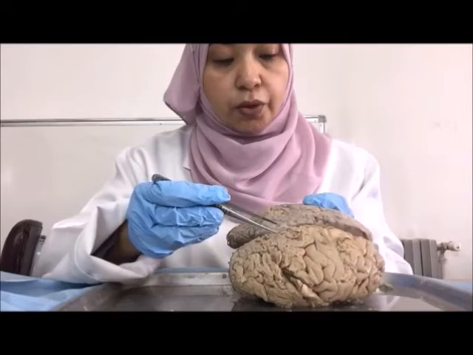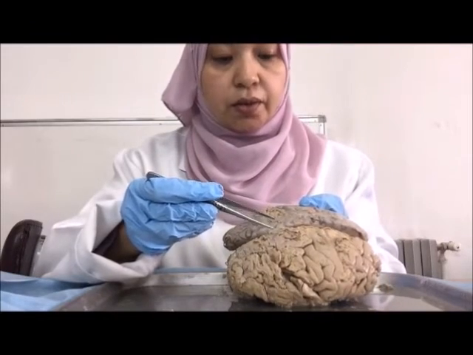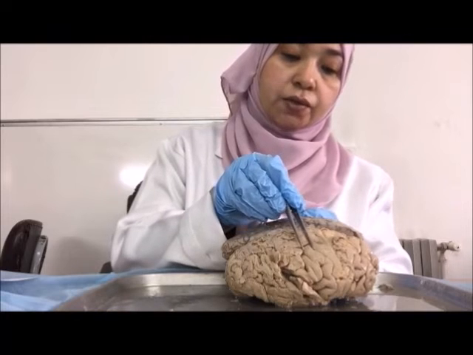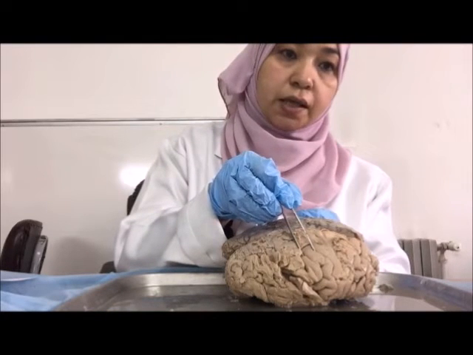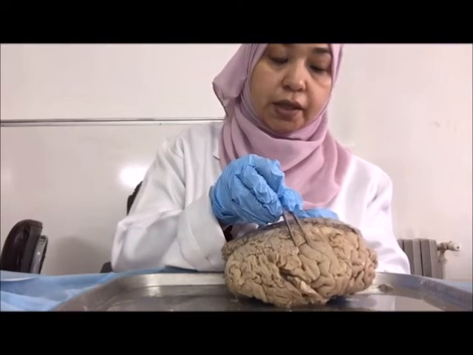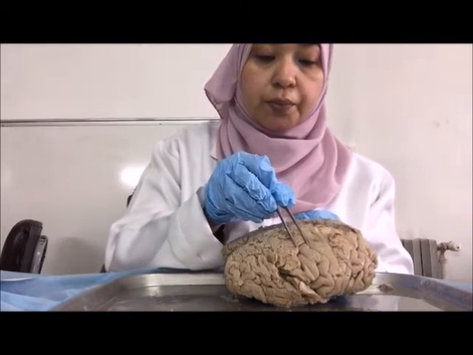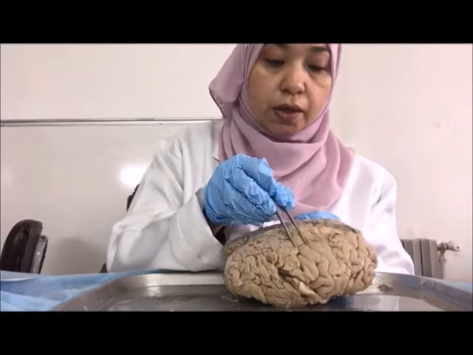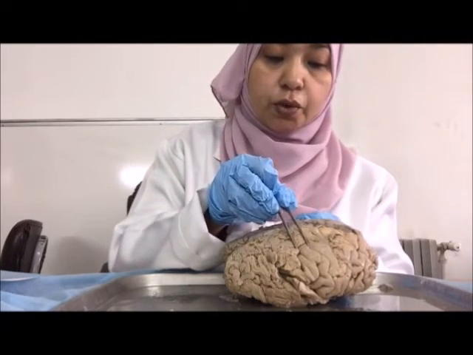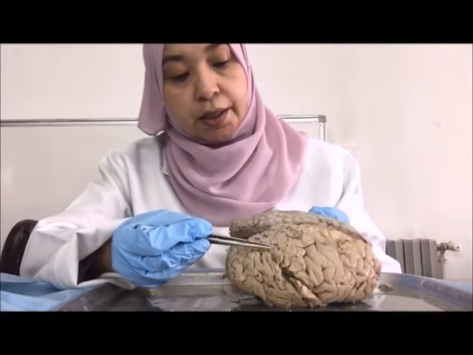What are the important gyri situated on the parietal lobe of the brain? Between the central and post-central sulci, this area here is very important, and it is called the post-central gyrus. So this is the precentral gyrus, and this is the post-central gyrus.